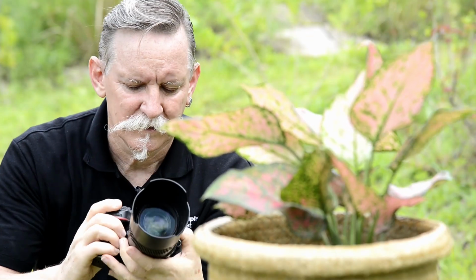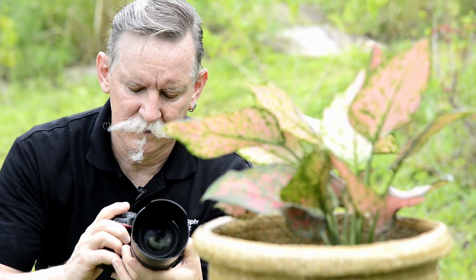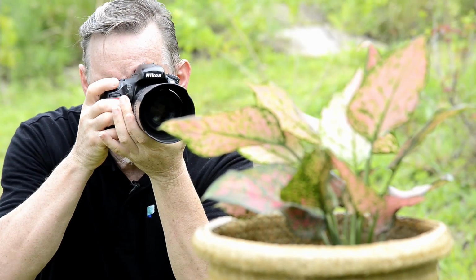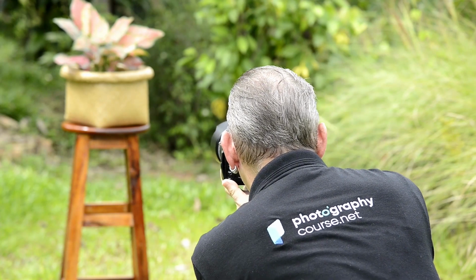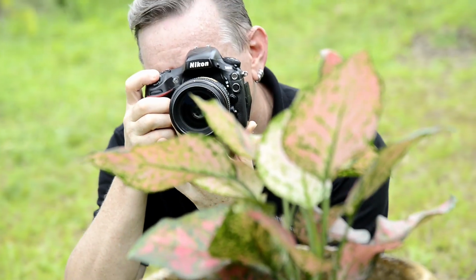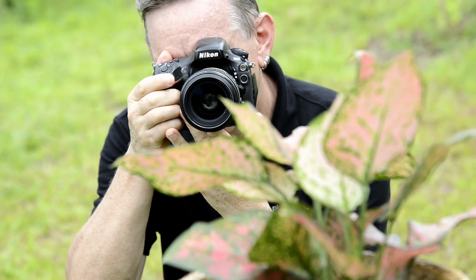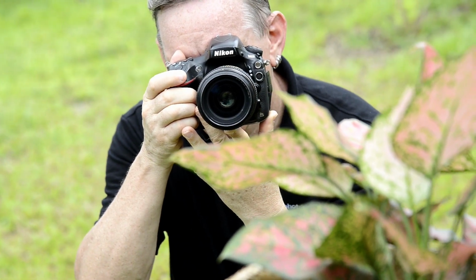Choose a subject to photograph that you can move around and a location where you can position it a long way from the background. Use a prime lens or a zoom with a wide aperture if you have one. These are called fast lenses because they can achieve the same exposure with a faster shutter speed.